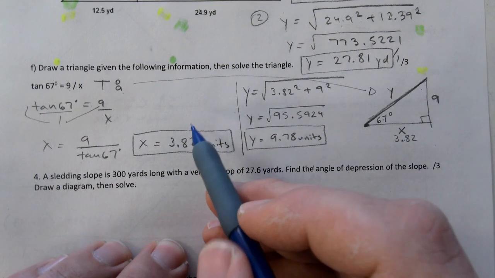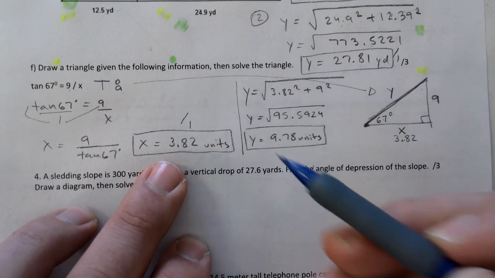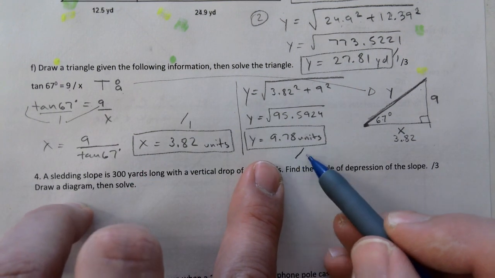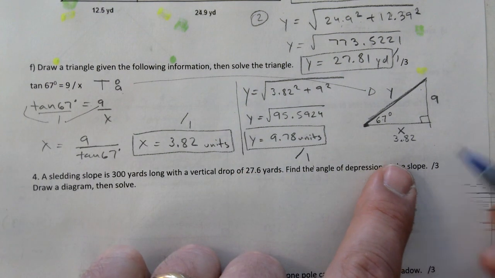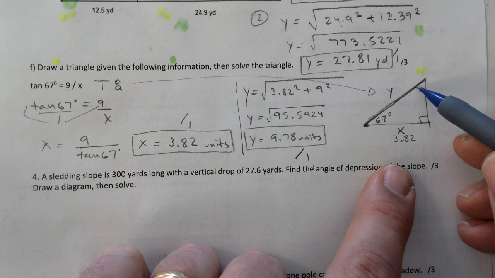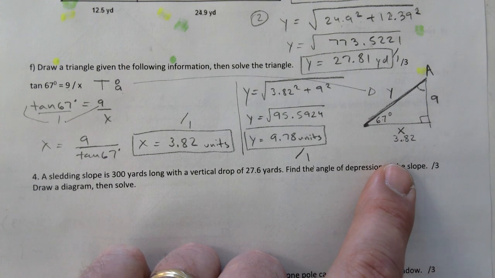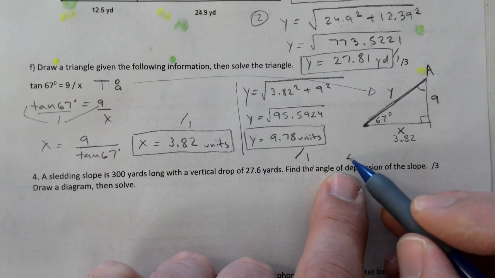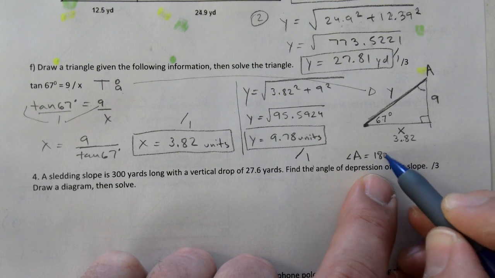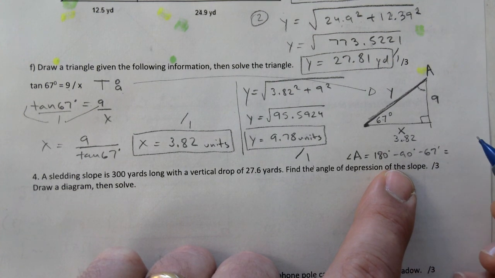So let's break this down. You get 1 mark for this, 1 mark for this, and you're going to get another mark for finding this angle up here. Call it something. Uppercase A is a great name to have as an angle, because A angle, right? Angle A is going to be 180 minus 90 minus 67, and that's 23 degrees.